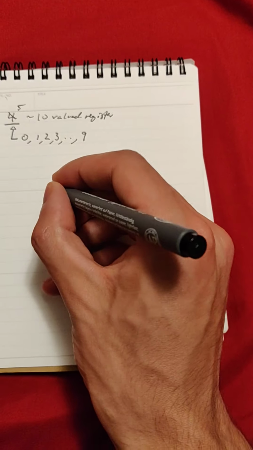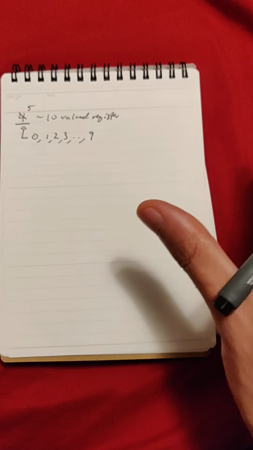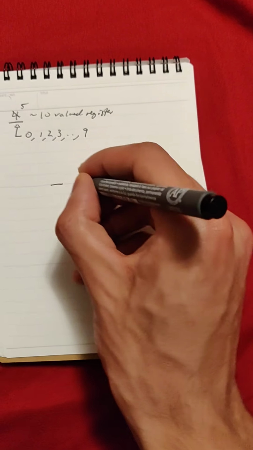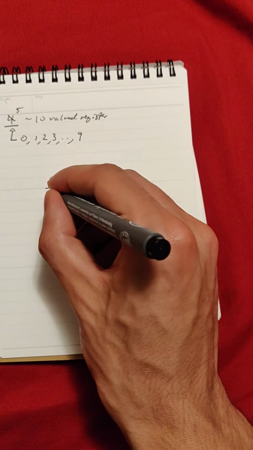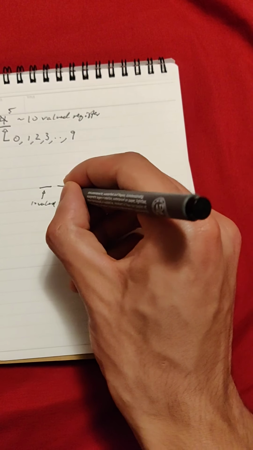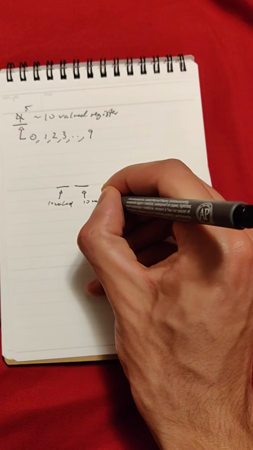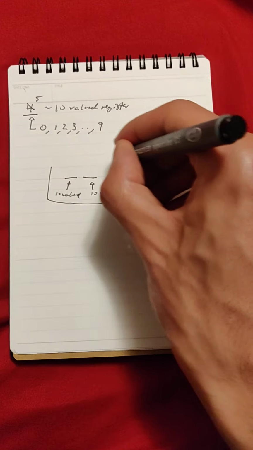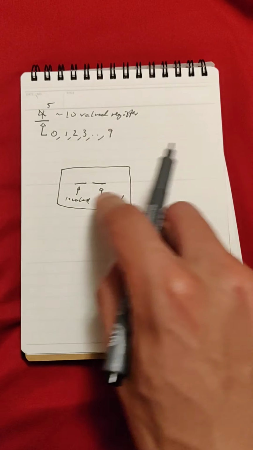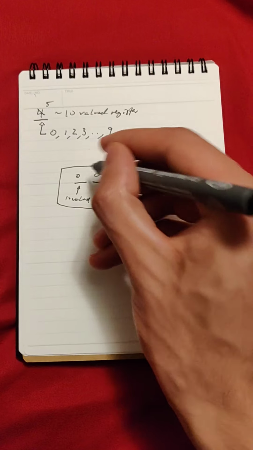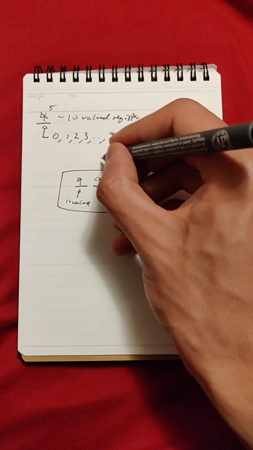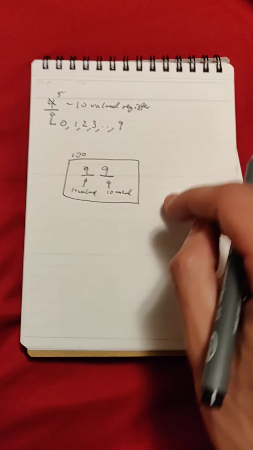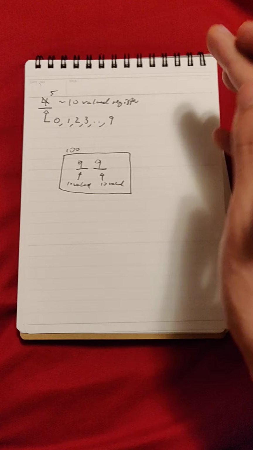So you might be thinking that, okay, if one digit can hold 10 values, one register is like a digit, it can hold 10 values, I should be able to make a 2-digit register. So this is one 10-valued, two 10-valued. And I can just box this all up and say, okay, this can hold any number from 00 up to 99. So this is now a 100-valued register, because it can hold 1 to 99, that's 99 numbers, plus 0, 100 values.